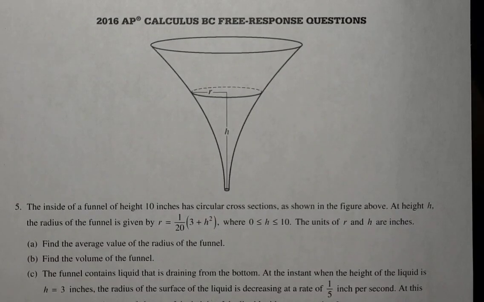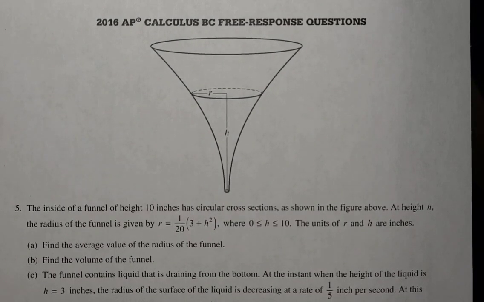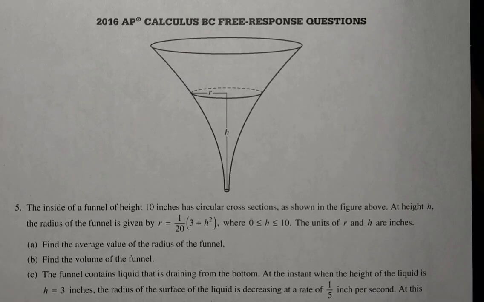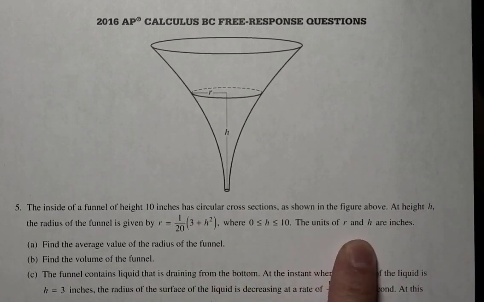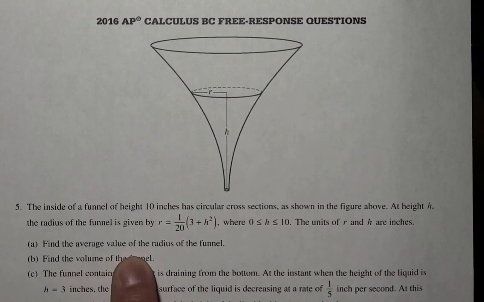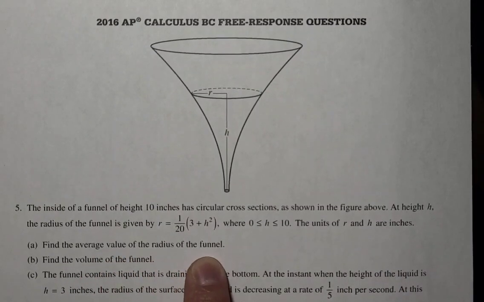Another problem with related rates. This is on the 2016 exam, number 5. The inside of a funnel of height 10 inches has circular cross sections, as shown in the figure above. At height h, the radius of the funnel is given by this function, where h is between 0 and 10. Units of r and h are in inches. Find the average value of the radius of the funnel.